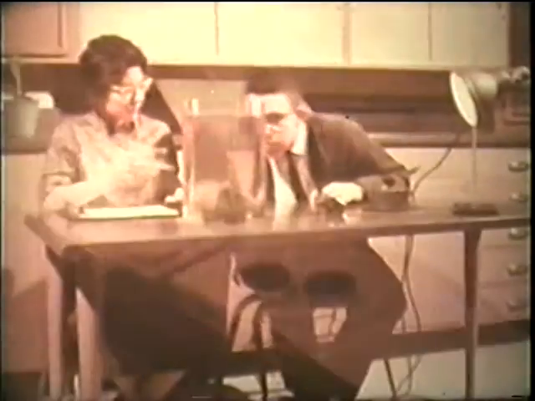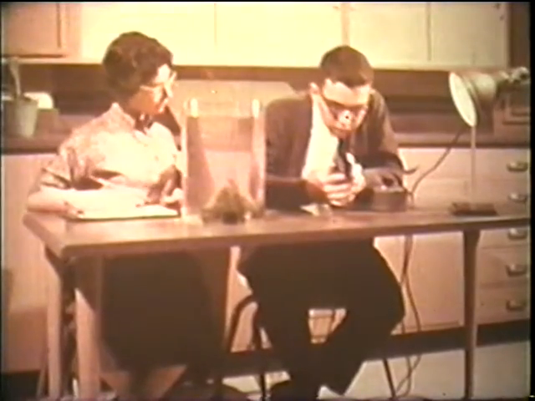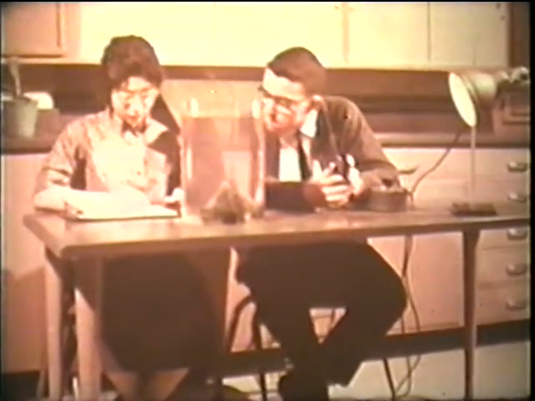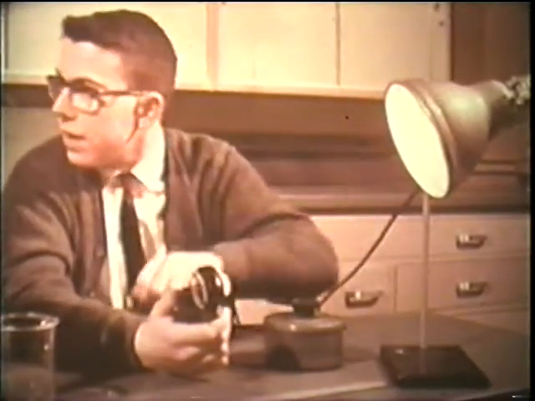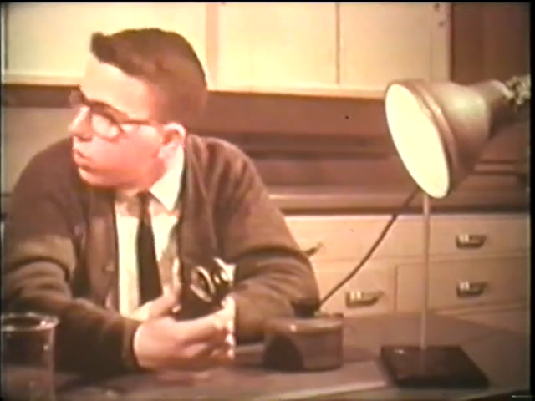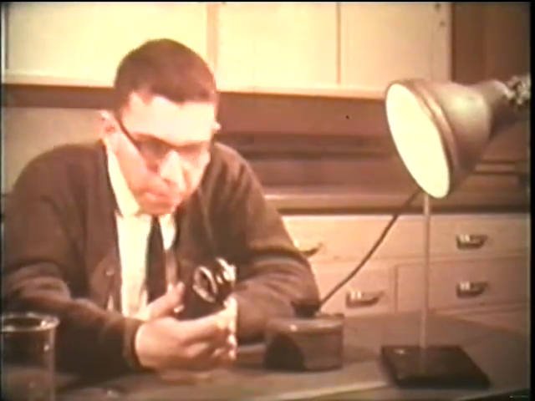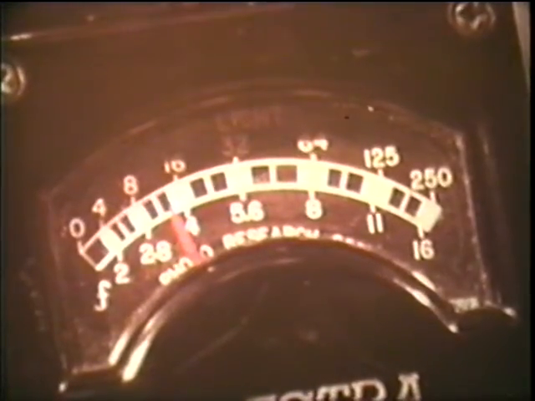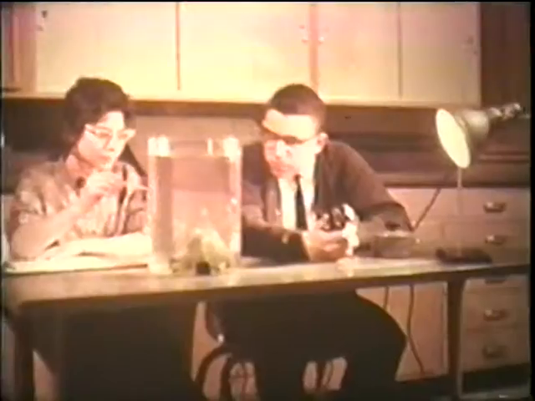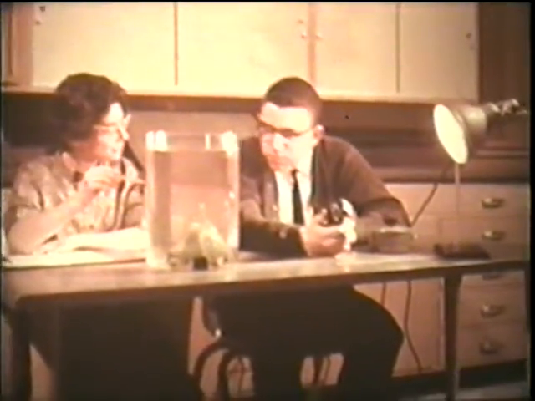In a much simpler experiment, these students are studying another aspect of photosynthesis, the effect of light intensity. They are working with artificial light. It, like sunlight, will bring about photosynthesis. A light meter is used to measure the intensity. Under the influence of the light, the plants in the inverted funnel are producing bubbles which we know contain oxygen, a byproduct of photosynthesis.